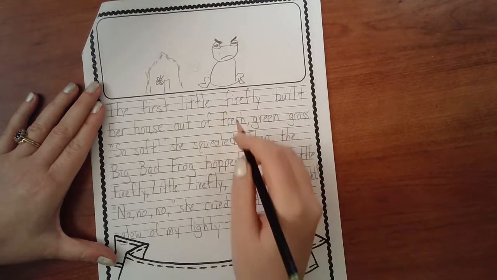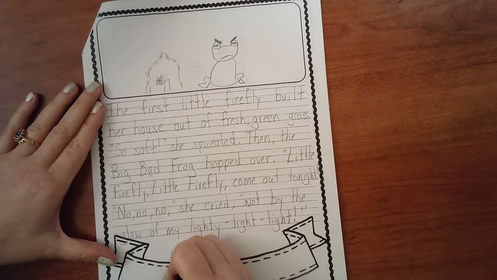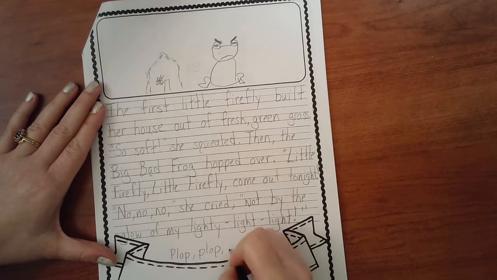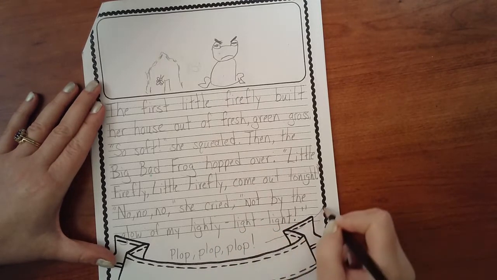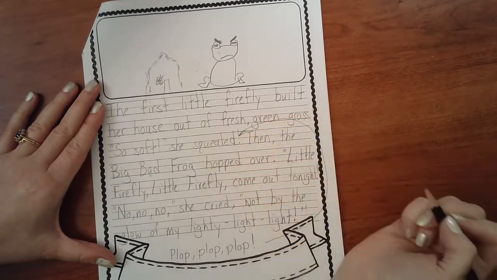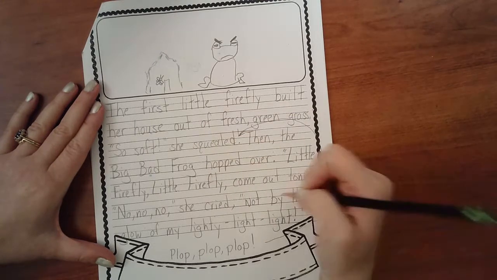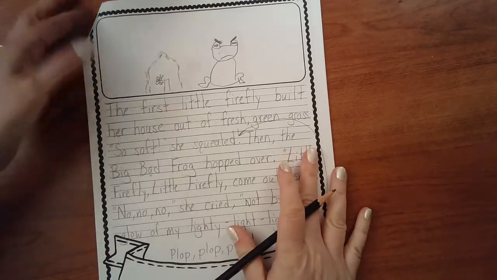Okay, so I don't think I have room to squeeze it in there, so I'm going to write it down here. Plop, plop, plop, and I'm going to draw an arrow. I could actually do that on every page, I think. I'll do that later after I'm done talking with you guys, but I think I'll add that in every time that the frog comes. And then let me see what I can do over here.